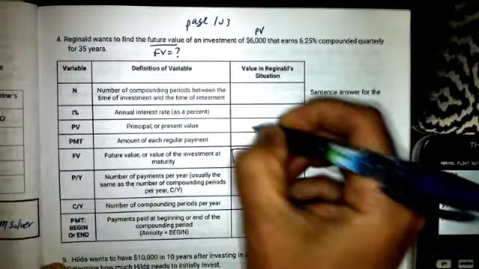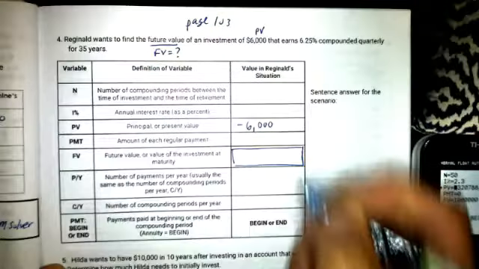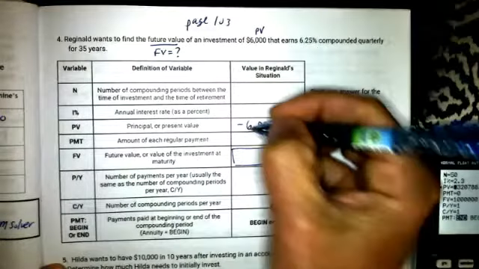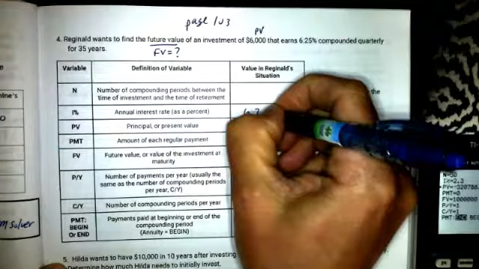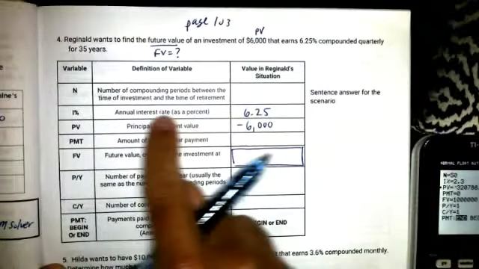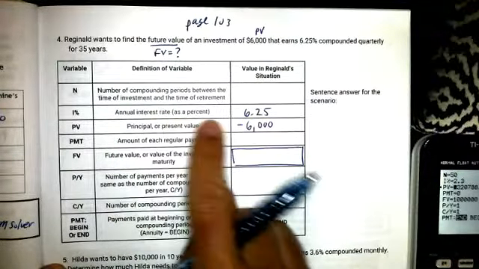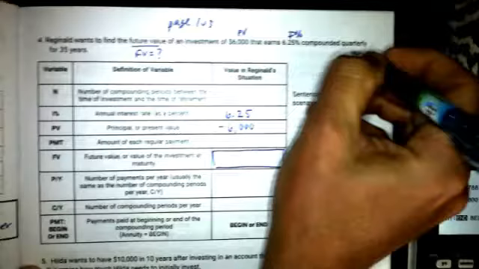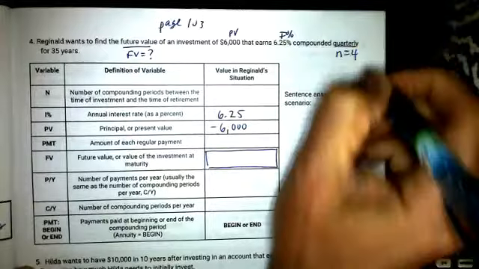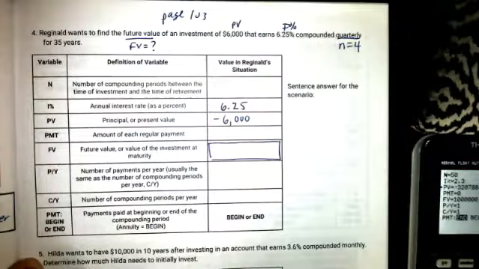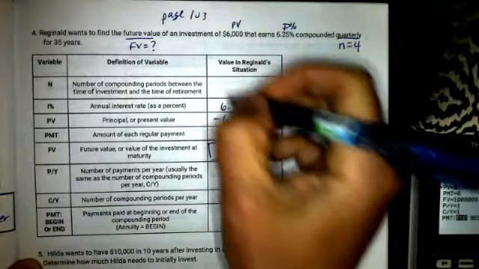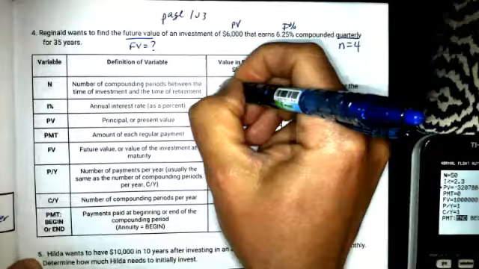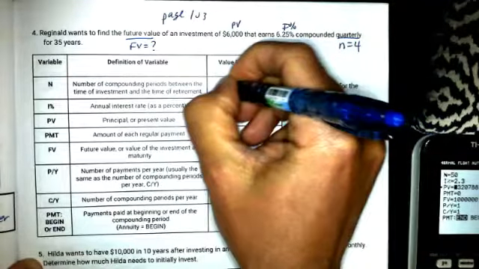And it is compounded quarterly. Quarterly tells us that N is 4. N is in 3 different places. It is here times the time, and that was totally a 4, not a 3. It is here times the time, and then it is also in PY and CY as well. And his time is 35 years. We'll have to calculate that multiplication for us.